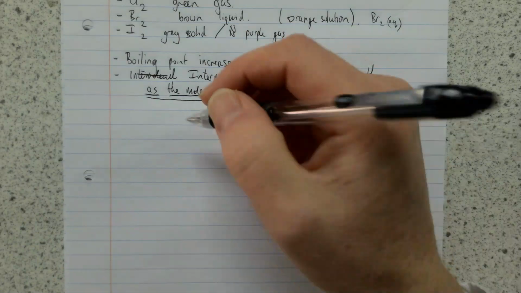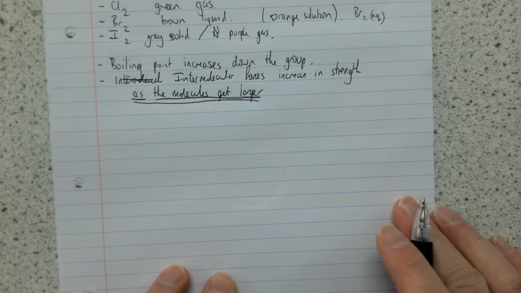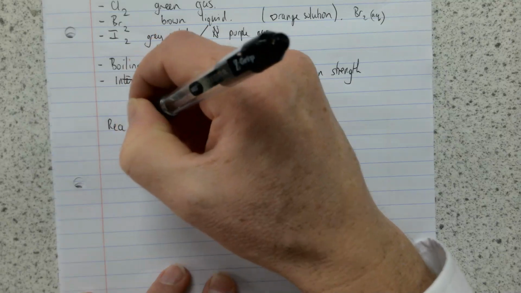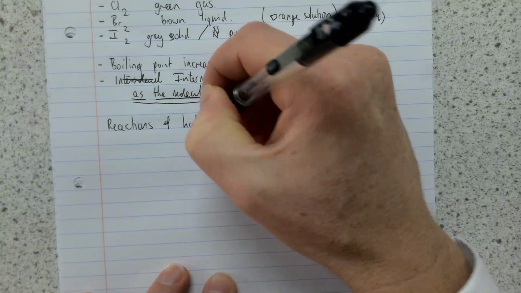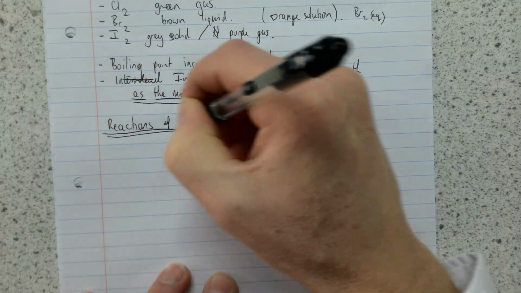So halogens are quite reactive, and we need to know about some of the reactions of them. We're going to investigate some of those together in a moment. I think most of this is reasonably intuitive, but it's useful to know what you need to know.